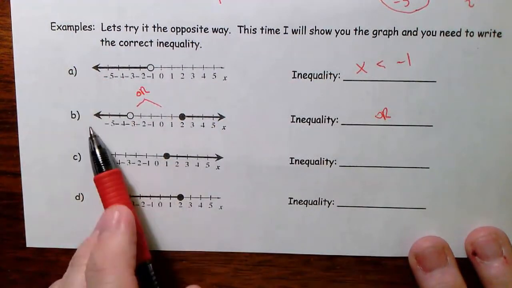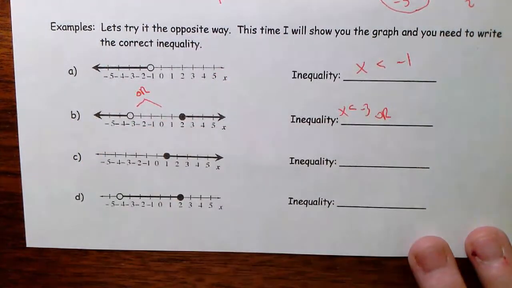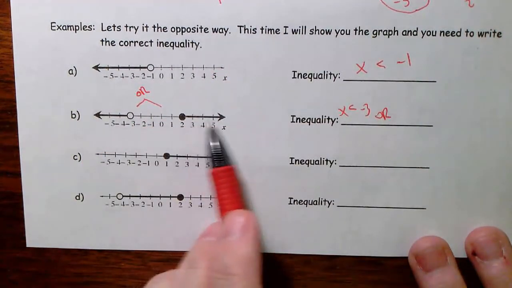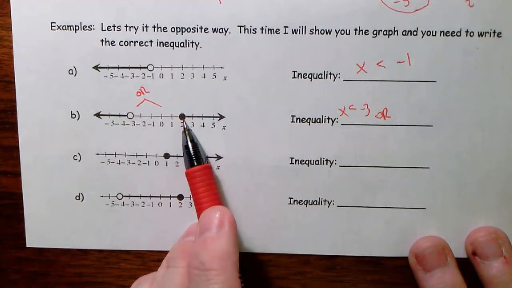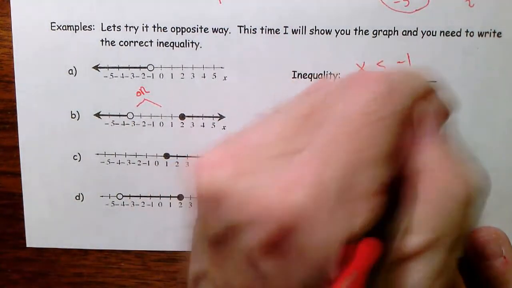This has two parts, so it looks like an or, right? We got numbers less than -3, so that would be x is less than -3. Or we have numbers greater than or equal to, right? Because it's a shaded circle, so it's or equal to, greater than or equal to 2.